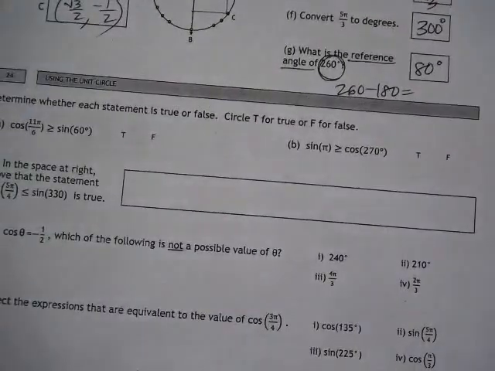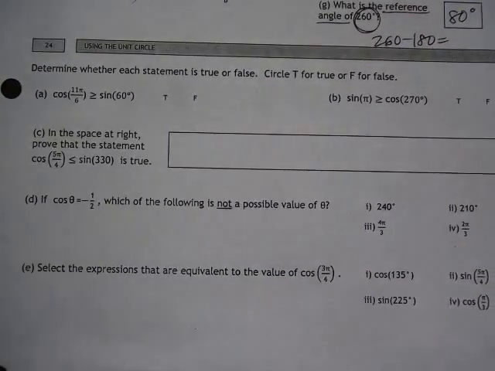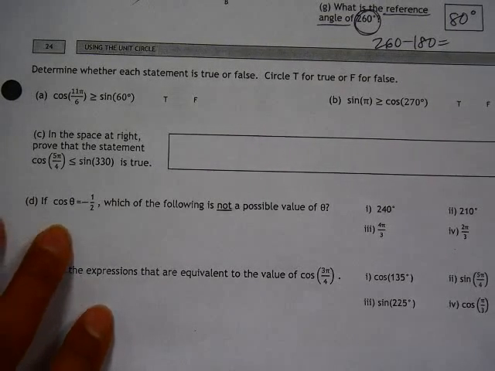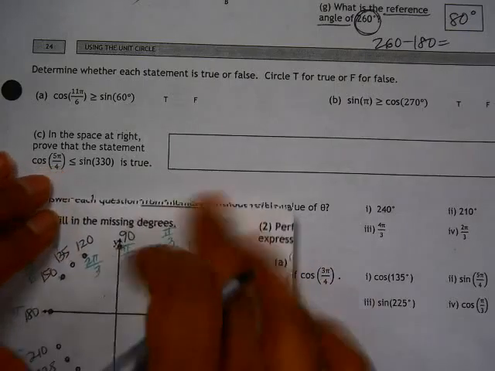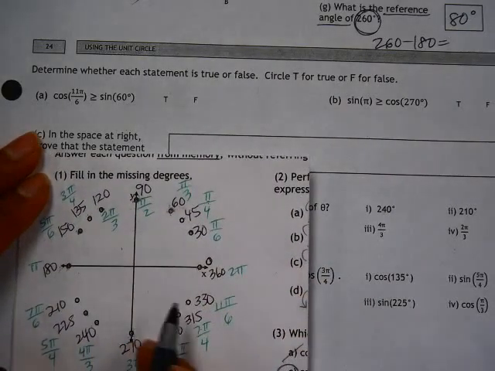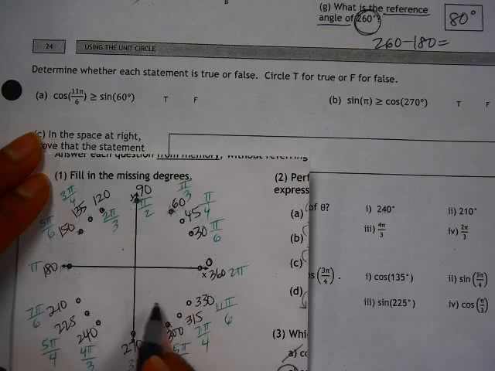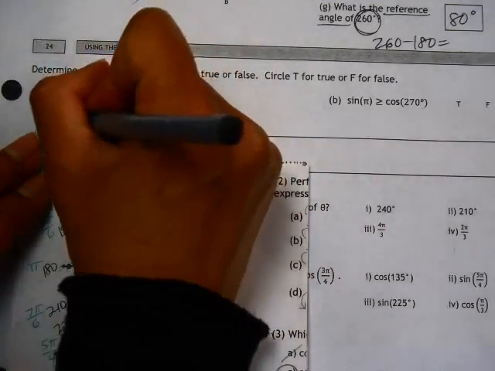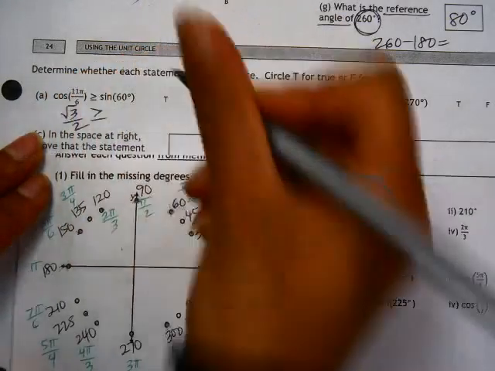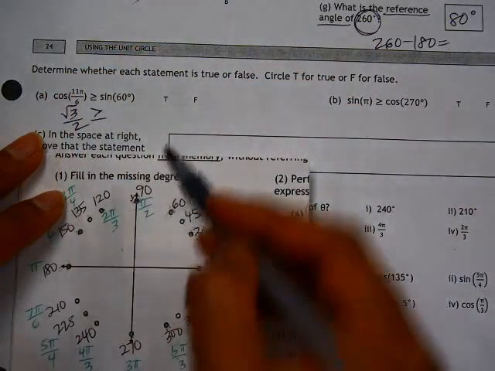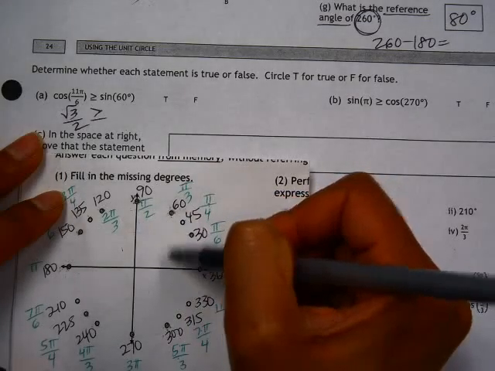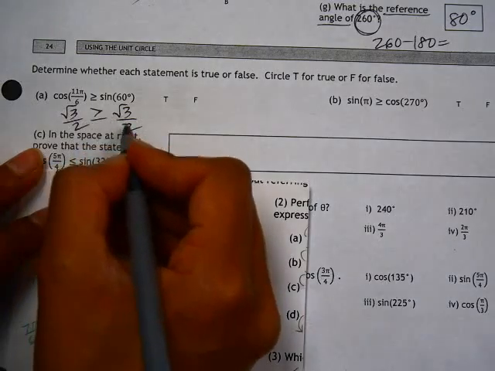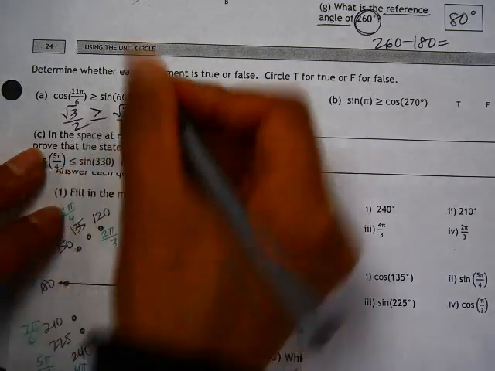Alright, now on concept 24 we're finding cosine and sine and comparing in most of these problems. So cosine of 11 pi over 6, here we're positive and it's the longest leg, so this is root 3 over 2. Greater than or equal to sine of 60, that would be the longest here and positive, root 3 over 2. This is greater than or equal to this, specifically equal to, so this is true.